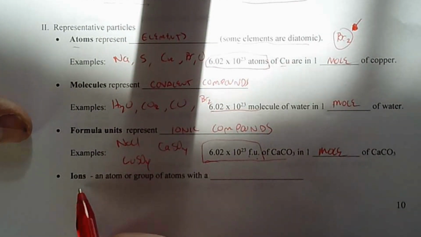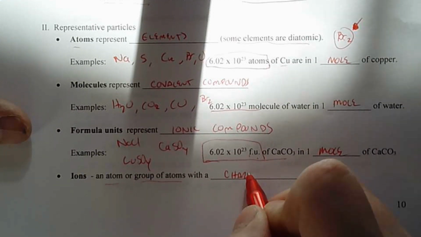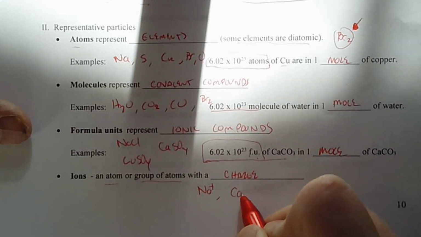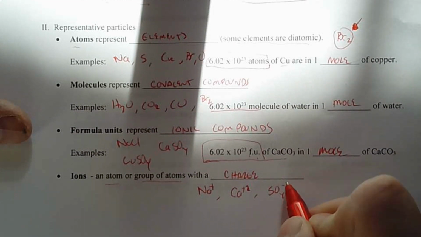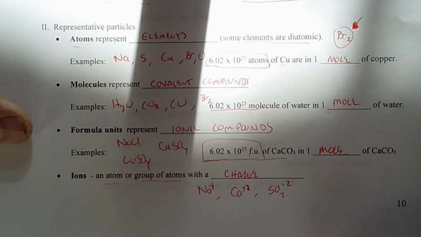And lastly, ions are just defined as an atom or group of atoms with a charge, like sodium ion, or calcium ion, or sulfate ion. If you had 6.02 times 10 to the 23rd sodium ions, you'd have a mole of sodium ions.